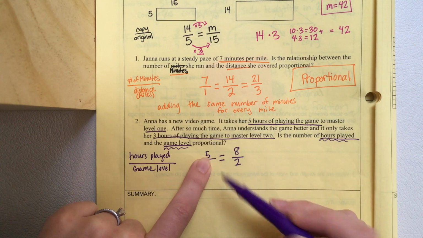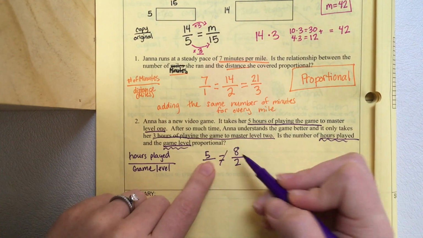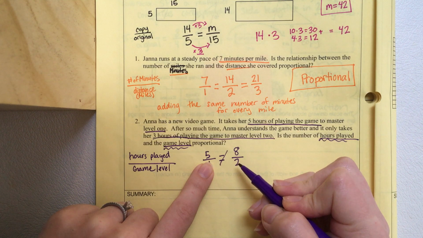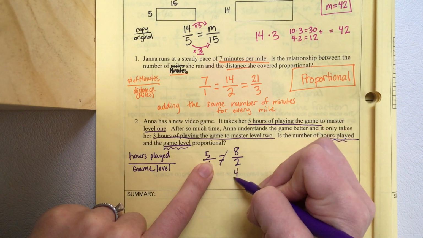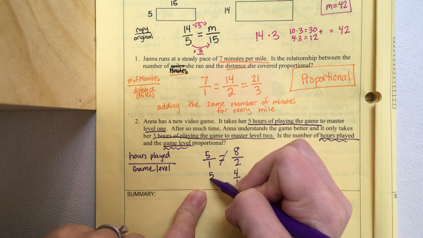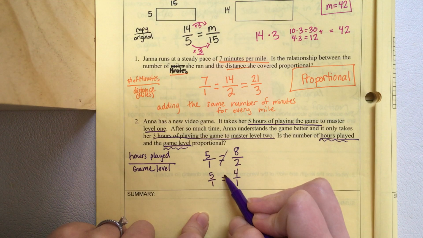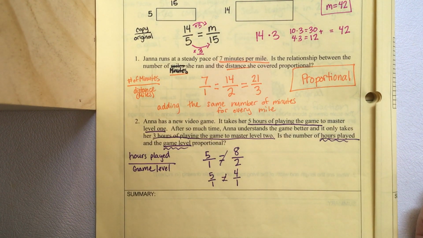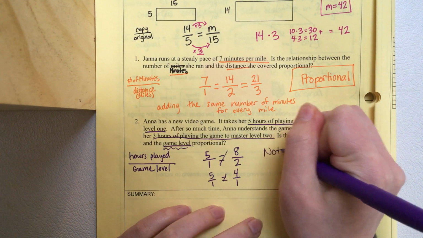So that means this is not going to be equivalent. The other way to solve this is to reduce this fraction. 8 over 2, we can divide both of those by 2 to get 4 over 1. And then it's a little bit easier to see that 4 over 1 does not equal 5 over 1. That is what makes this not proportional.